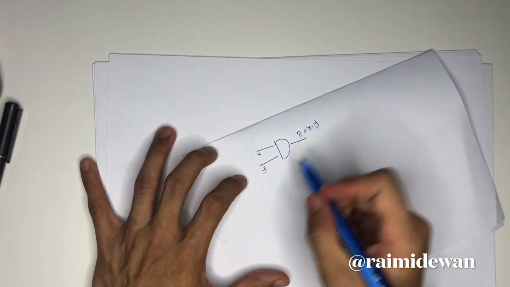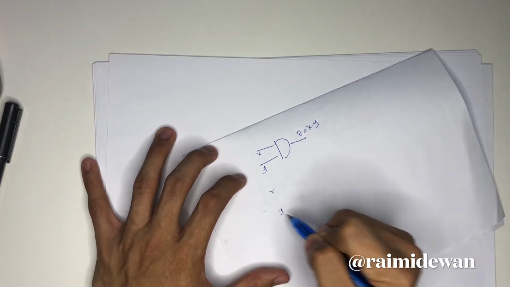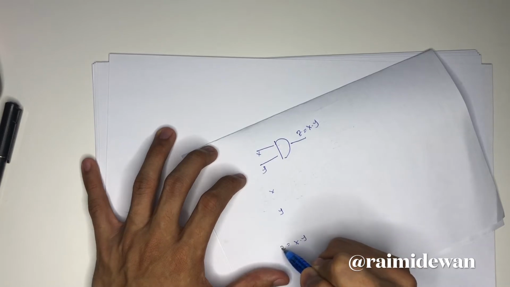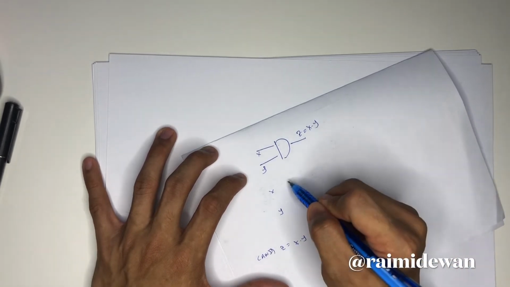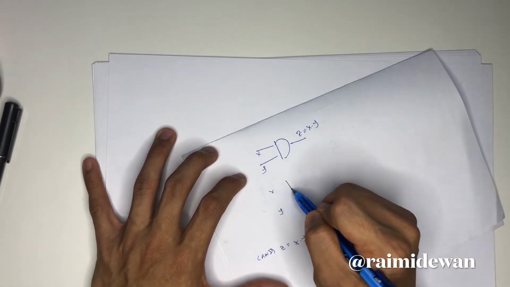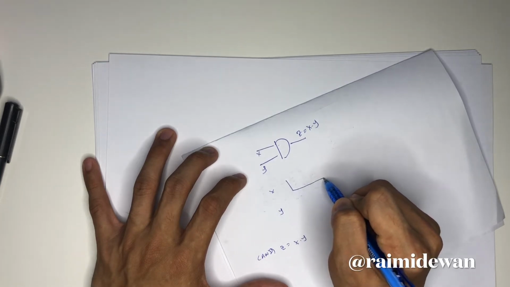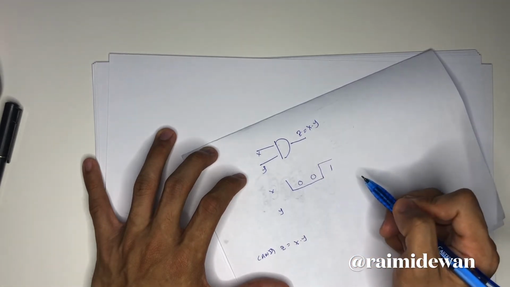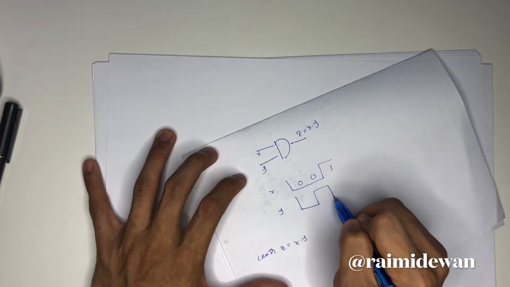Let's say you have inputs x and y, and you have your x dot y, which is your z, the output. For example, if you have 0 0 0 1, and 0 0 1, and 0 1 0.